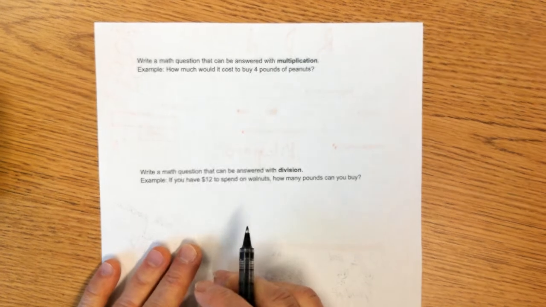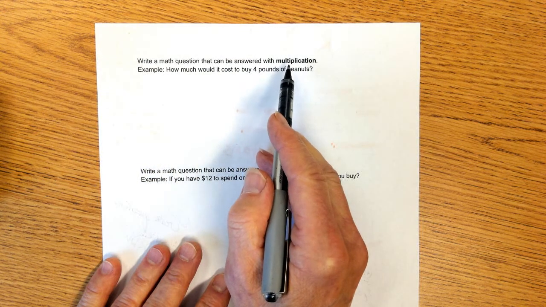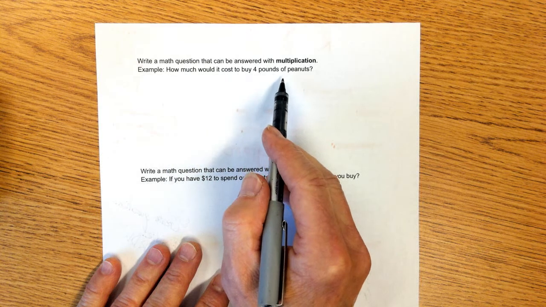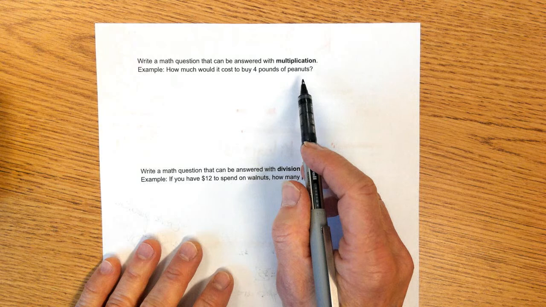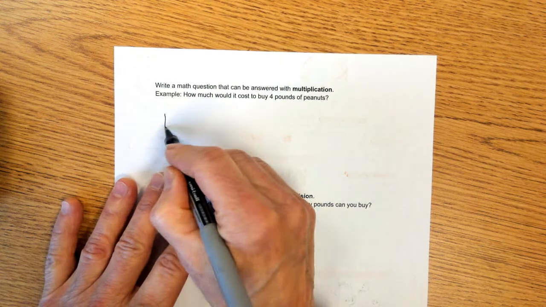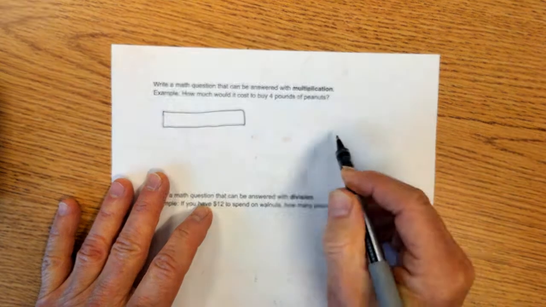This is where you may be more challenged to create a question that involves multiplication. How much would it cost to buy 4 pounds of peanuts? Hey, 4 groups of whatever the price is for peanuts. Well, let's check it out. Peanuts, $3 per pound. And I want 4 pounds of it? That's making my brain just think I have 4 groups of 3.